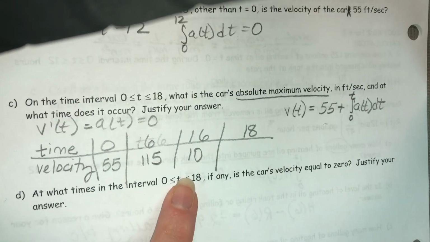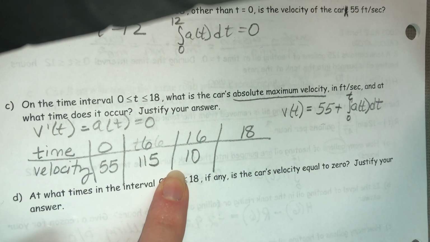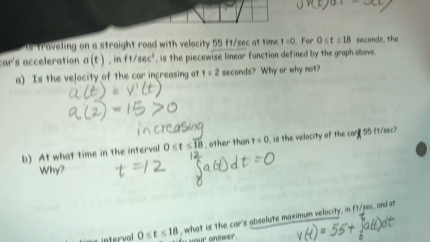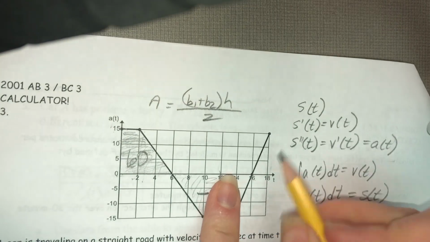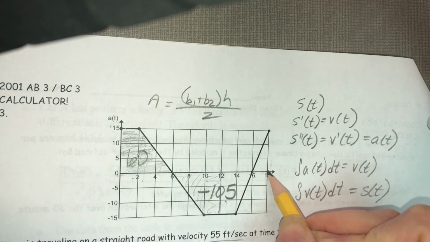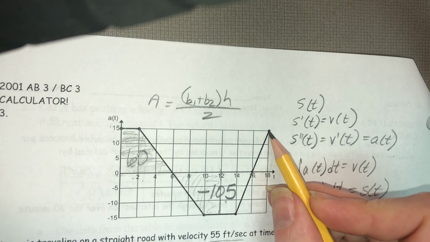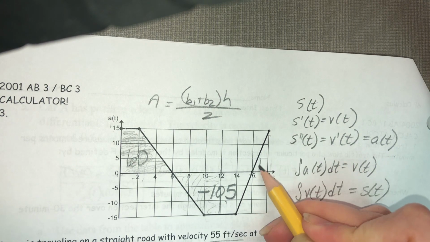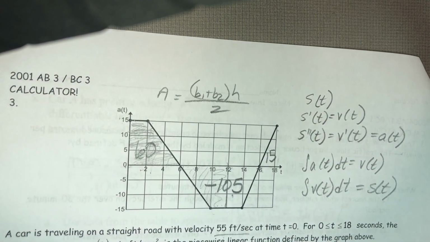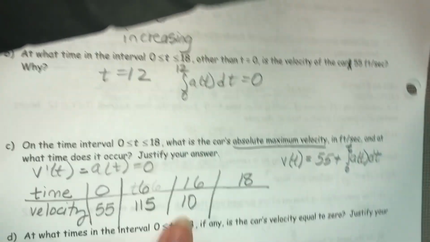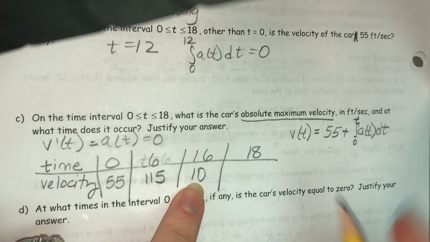So I filled that value in my table. And then the last one for 18, I've got to figure out, this is 2 times 15 is 30. This is base times height divided by 2 is 15. So just add 15 to what I had here, 15 plus 10 is 25.